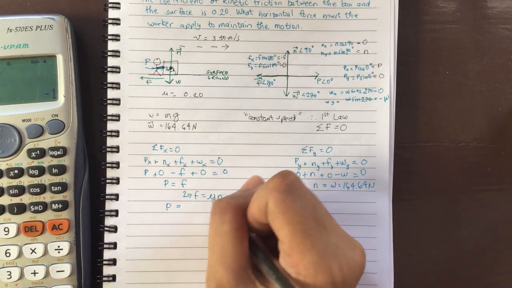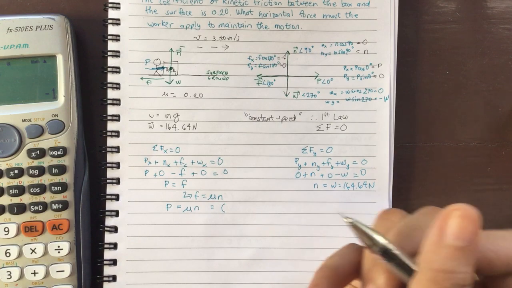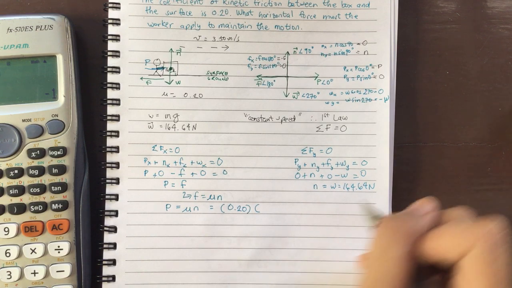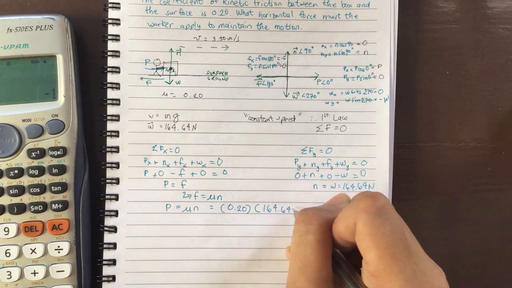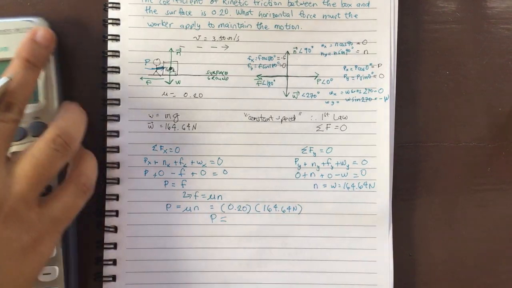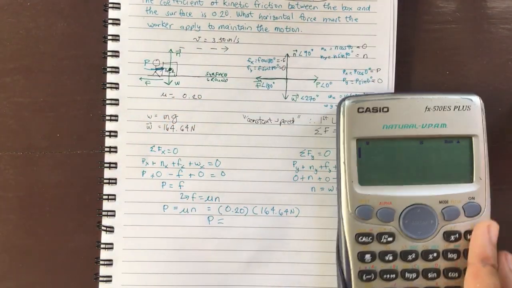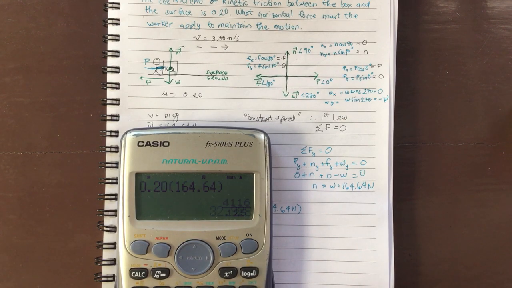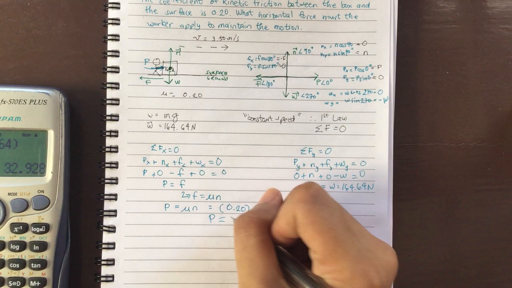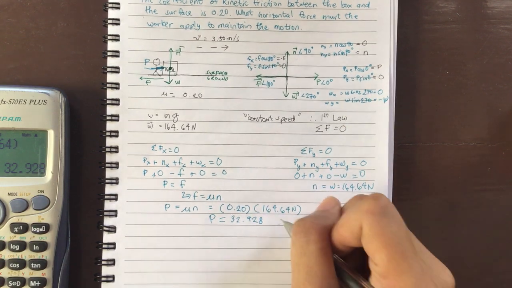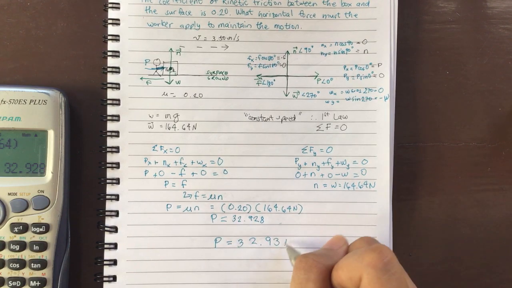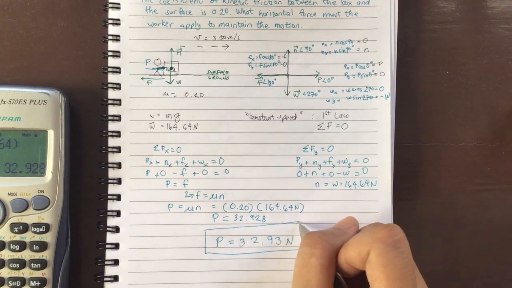Okay, so you can now substitute to solve for your pushing force. So P is equivalent to mu N, and mu, or coefficient of kinetic friction, is equivalent to 0.20 multiplied by the normal force, which is 164.64 newtons. So your pushing force is equivalent to 0.20 times 164.64, and that will give us 32.928. Or you can simply say that the pushing force is equivalent to 32.93. Don't forget the unit, which is newtons.